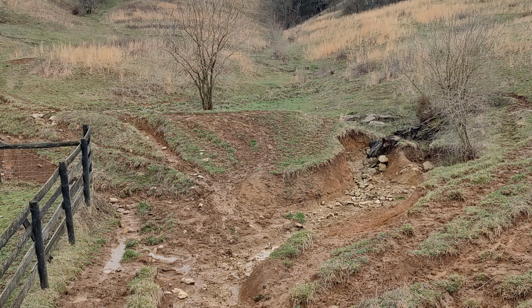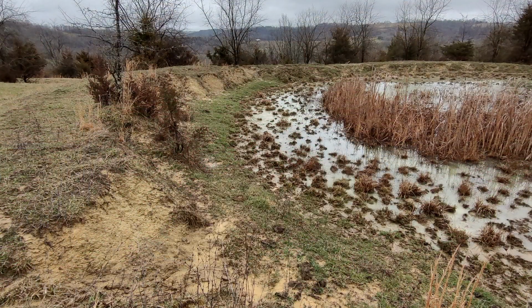Livestock destroyed the spillway and the dam by trampling trails that became ditches that drained the pond. Unmanaged livestock access to this pond has sheared the face of the dam and lowered the elevation of the spillway, which resulted in draining the pond.